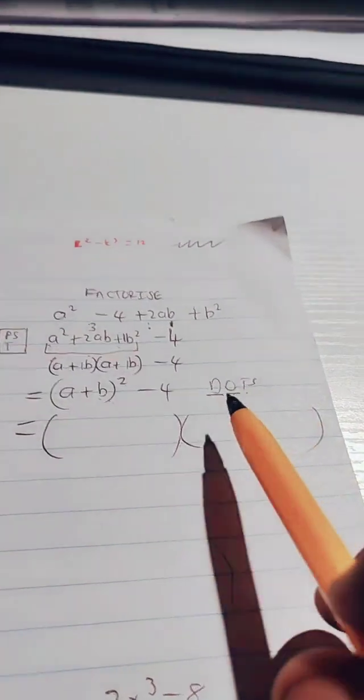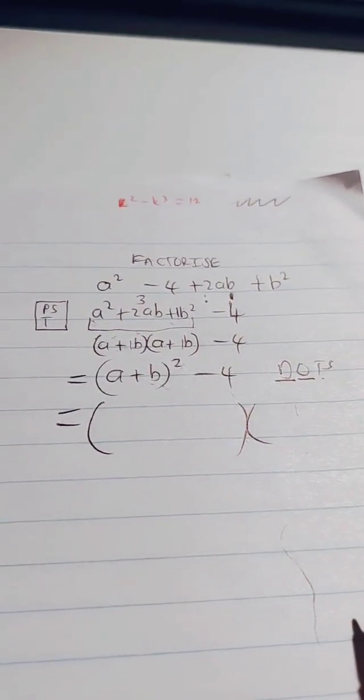So what am I going to do when I factorize this? I'm going to open 2 brackets. Okay, because I can see dots in the mix.